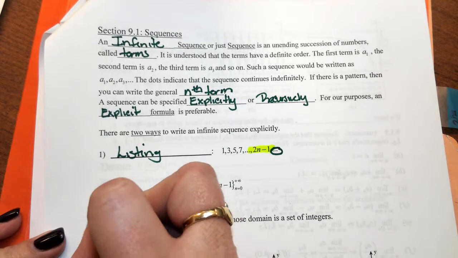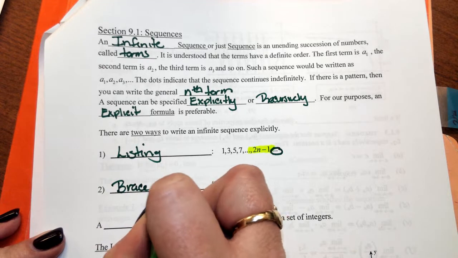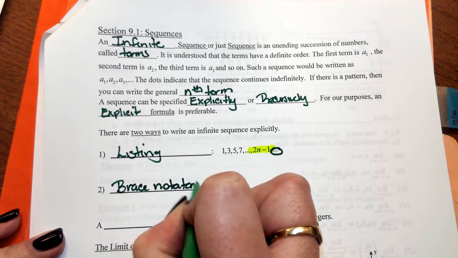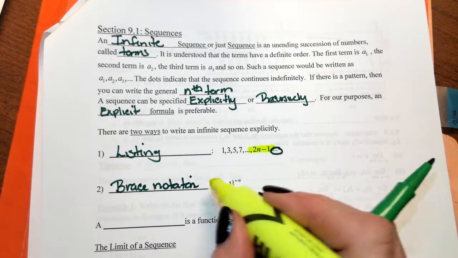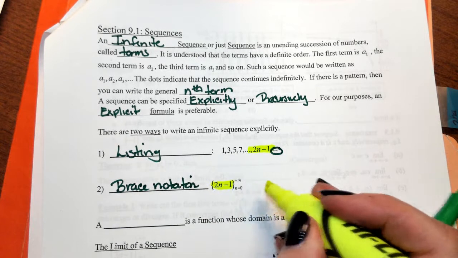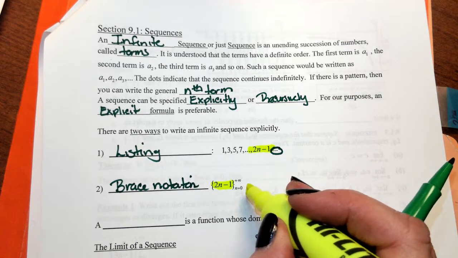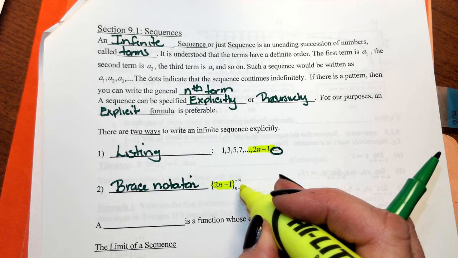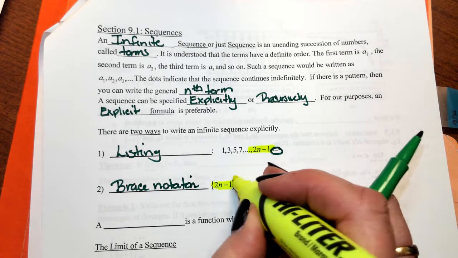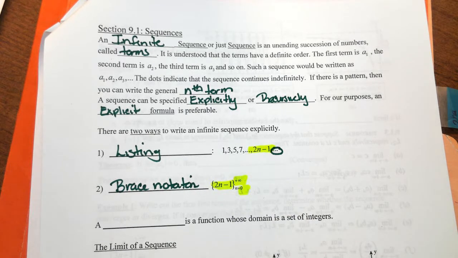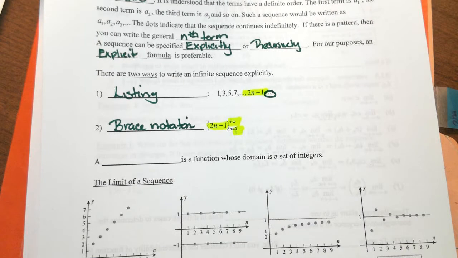You may also see brace notation. So you see your explicit formula inside your braces. Typically, most sequences start with 1. Some will start with 0. But then you can see it's going to go on to infinity because you have the infinity sign right there. So those are two different ways when you're asked about infinite sequences explicitly. You may see them one of those two ways.